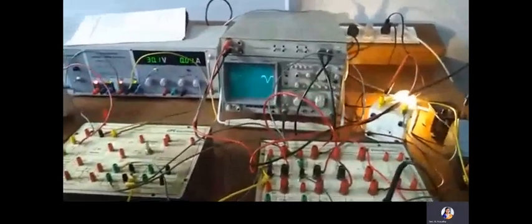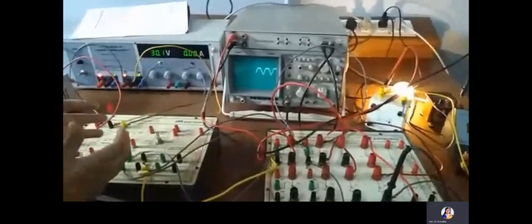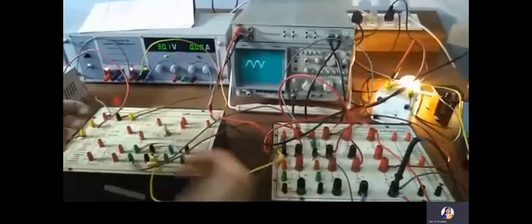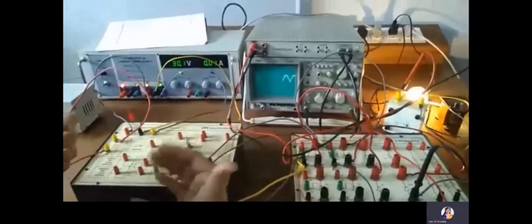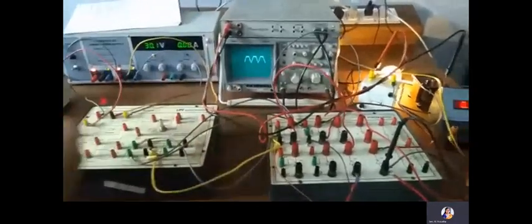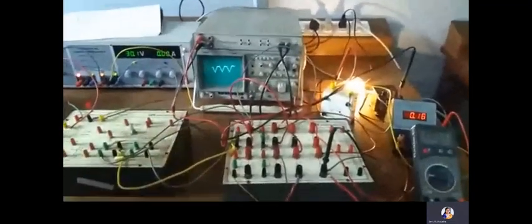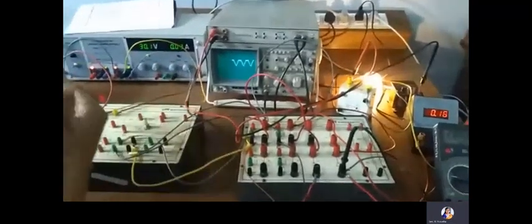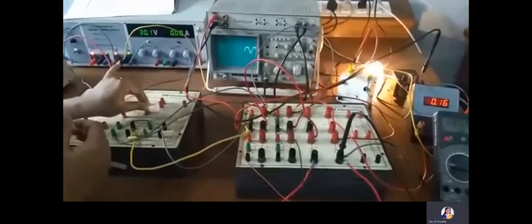Now there won't be any difference between R load and RL load in case of a half controlled rectifier, because we have diodes in the circuit. These diodes act as freewheeling diodes. As a result, negative supply won't appear across the load. Whenever the inductor is discharging, the current will freewheel through these diodes, so it won't come across the supply, and you won't get any negative pulse here. The waveforms will be similar to R load.